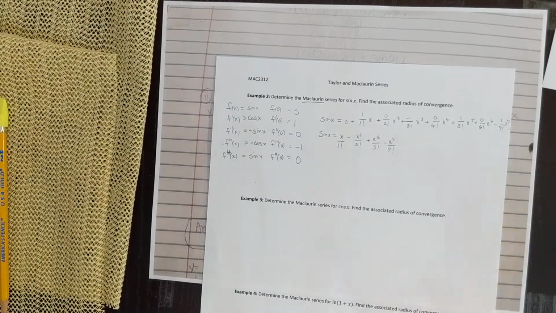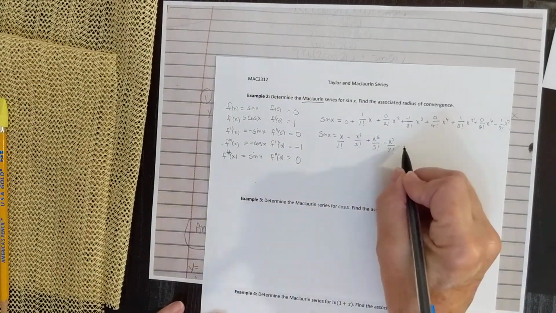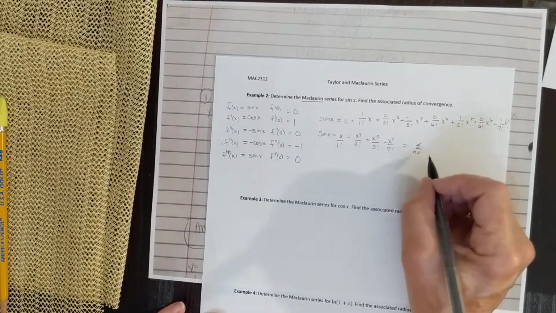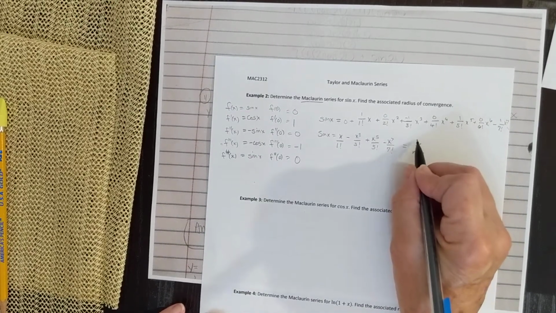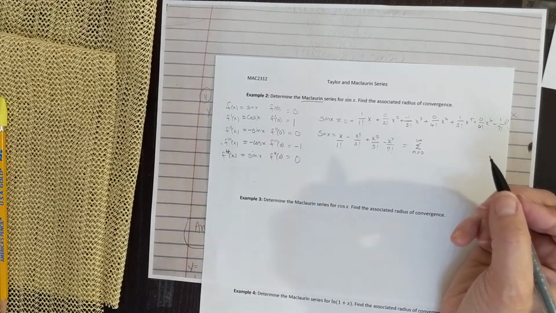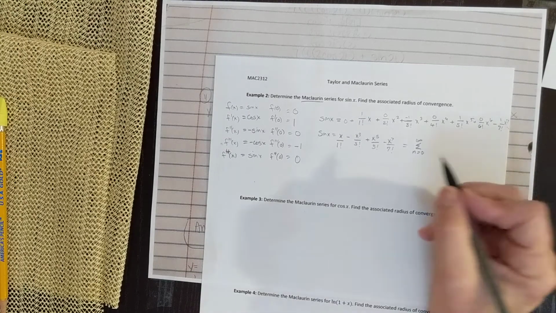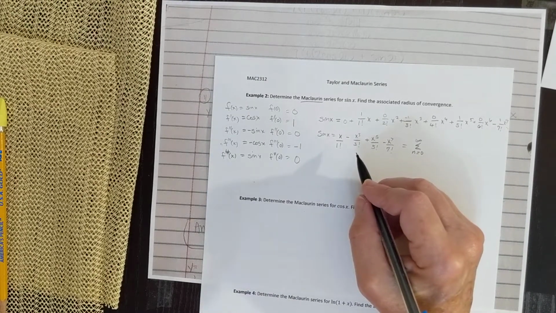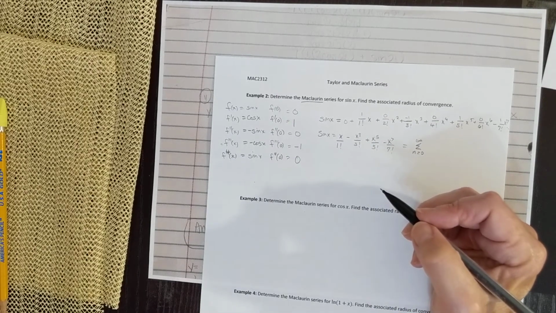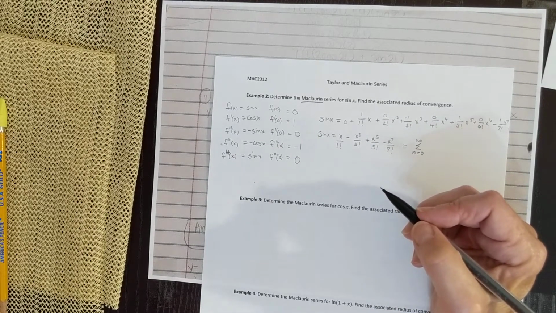So let's see if we can write this formulaically. This is equal to the sum as n is 0 to infinity of, let's see, these are odd powers, right? So how can we write our sine function? Let me think.